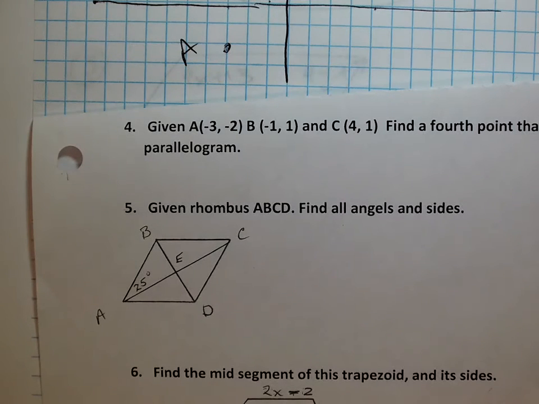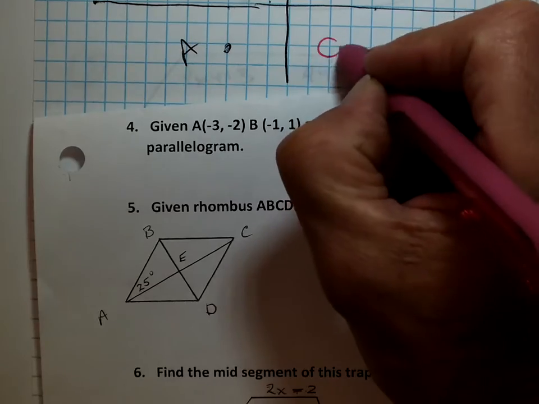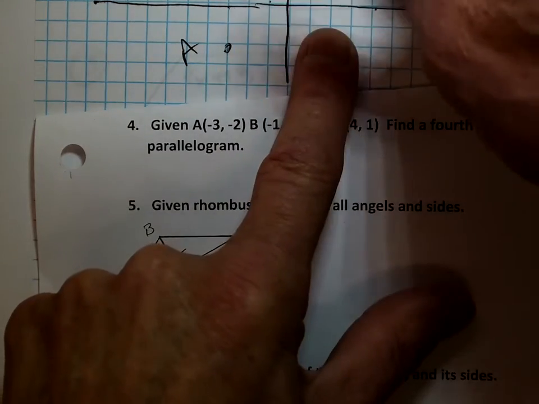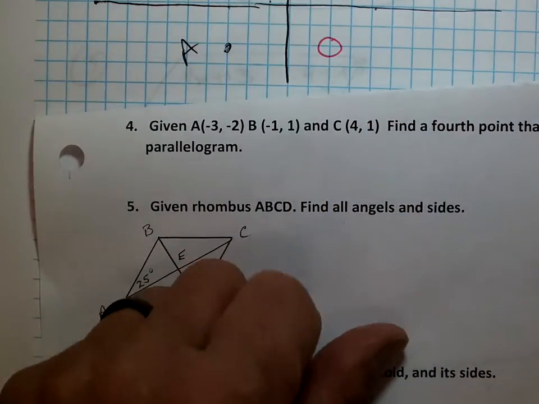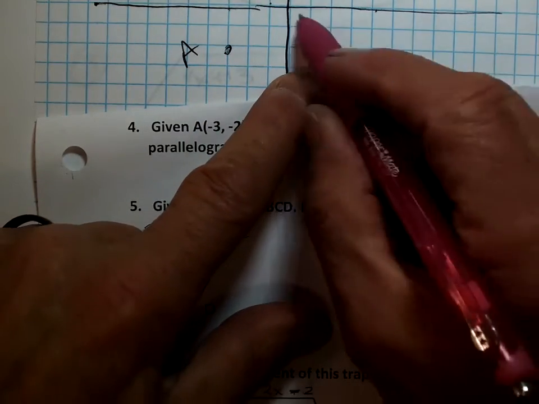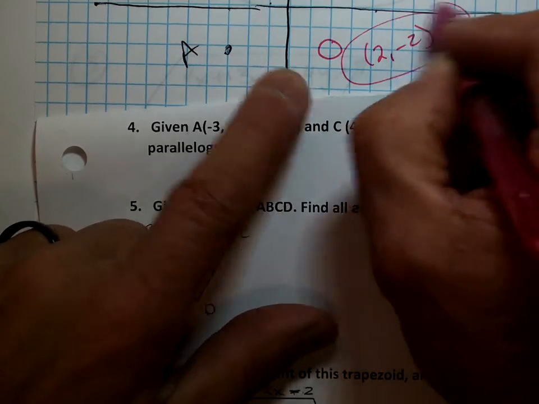Okay? There are technically 3 correct answers, but the easiest one is the one you're probably going to get, there. There's also, believe it or not, one up here. There could also be one way over here. But you only need just one of them. The easiest one is right here at 2, negative 2. Okay?